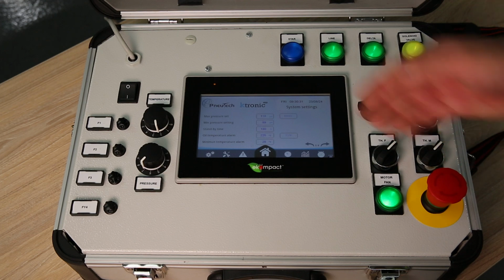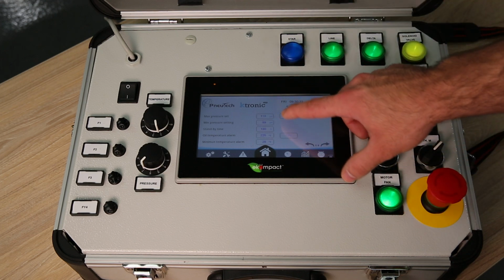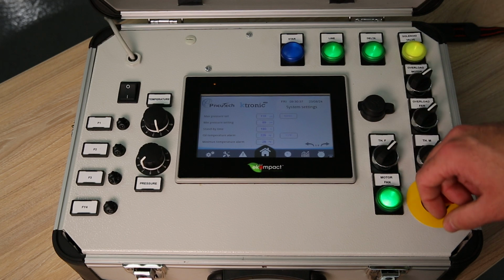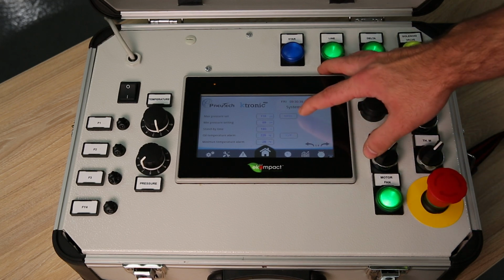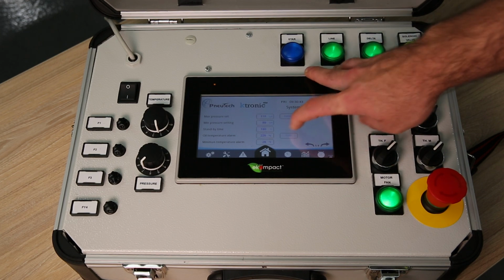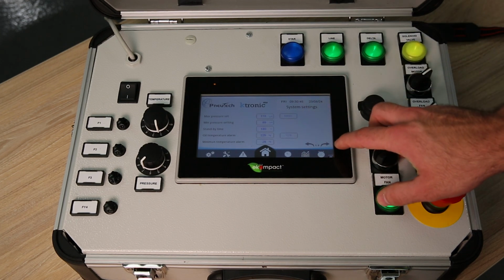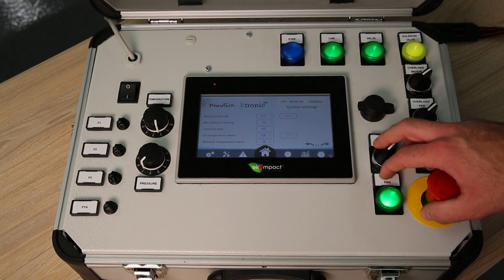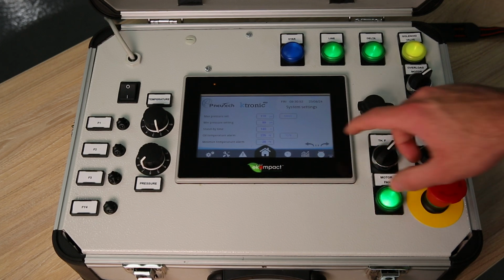Here we will actually be able to change all of these settings like our maximum and minimum pressure, our standby time, oil temperature alarm, and minimum temperature alarm. We also see that we can change between bar and PSI, as well as Fahrenheit and Celsius on this screen. We also see the 2 arrows here, left and right, as well as 1/4, meaning that there are 4 windows.